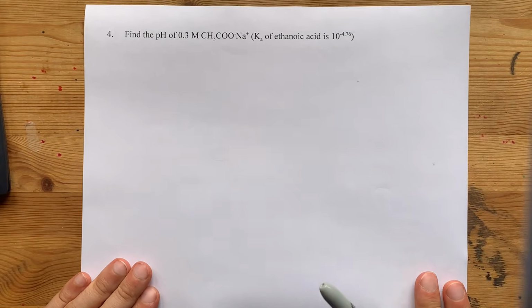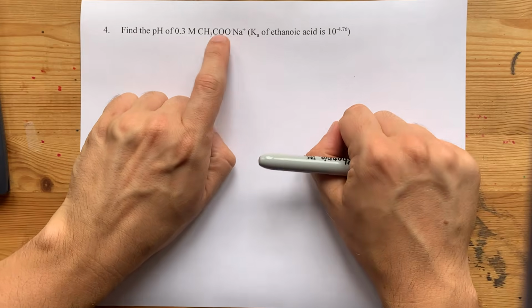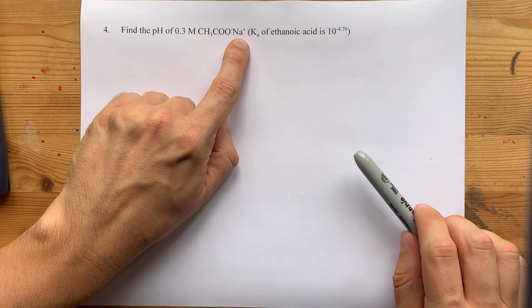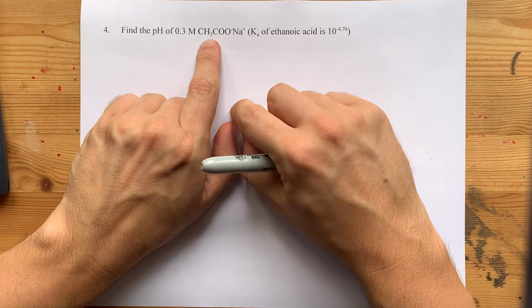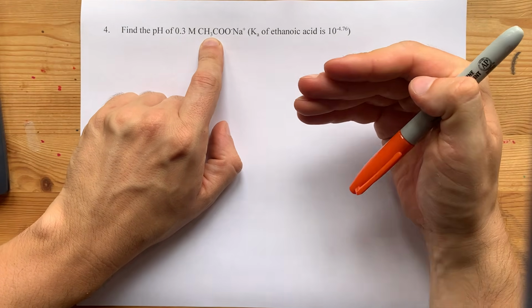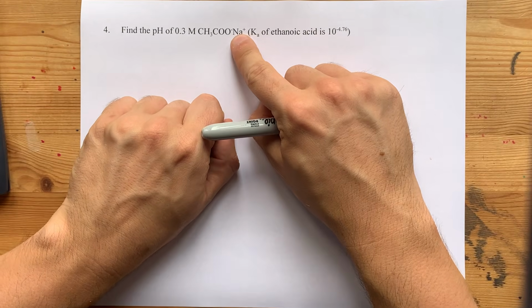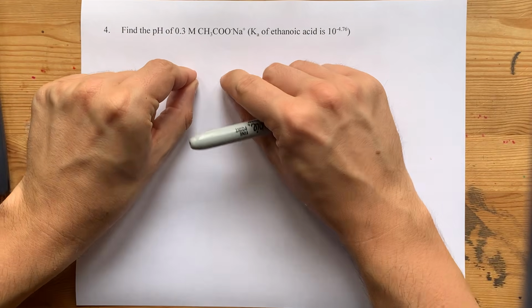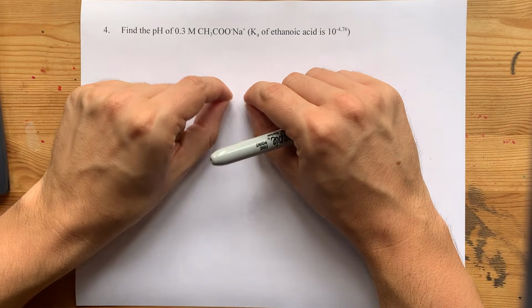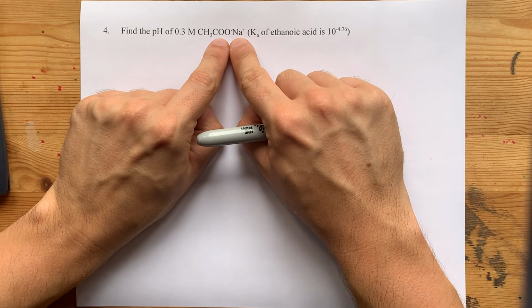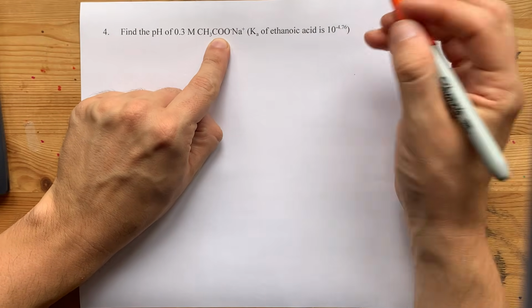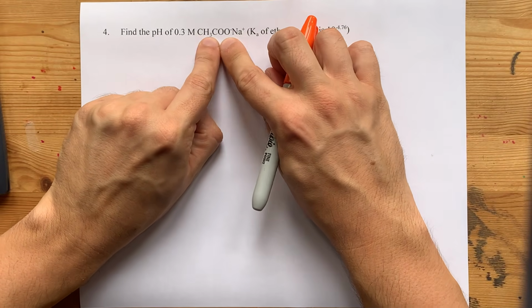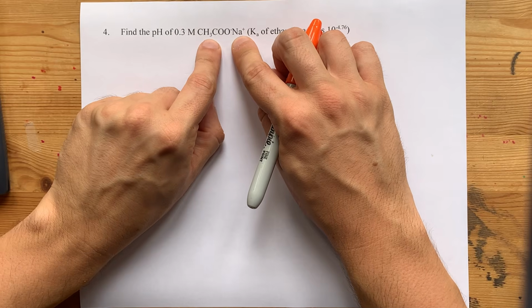Here is sodium acetate. This is a salt. This is made when you react acetic acid or vinegar with sodium hydroxide. The H from the acid and the OH− from the base react together, and it leaves you with this. Now that water is neutral, so basically doesn't even matter. But what's the effect of putting these in water?